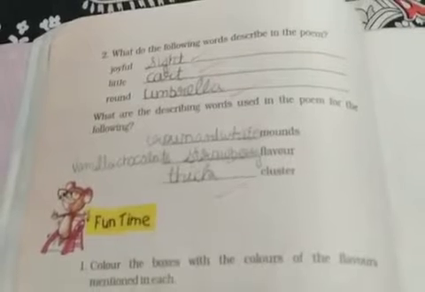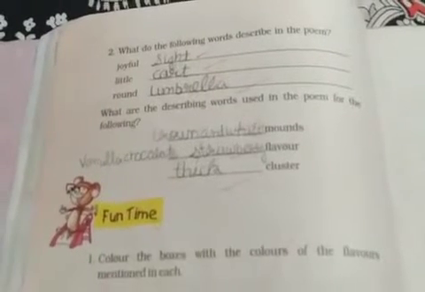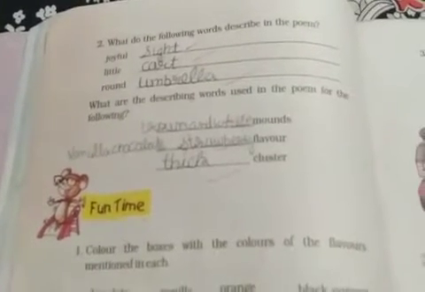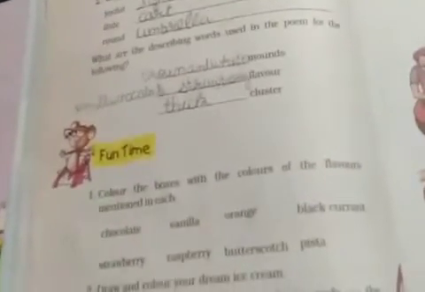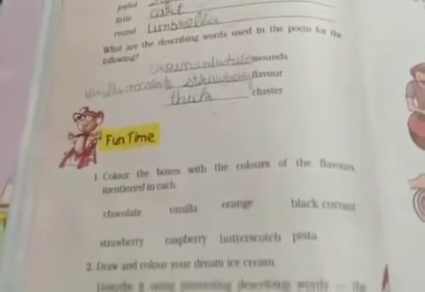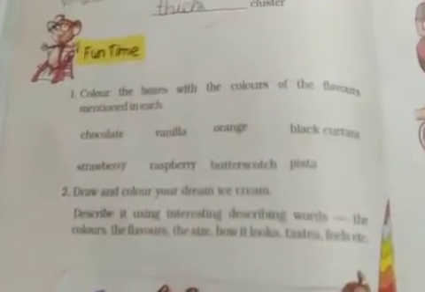Thereafter there is flavor. Which flavors are described in the poem? That is vanilla, chocolate, and strawberry. Thick clusters. Clusters means a lot of people, a group of things, that is known as a cluster. So that is thick clusters, that is described in the poem. Now it's a fun time. You will be having fun.